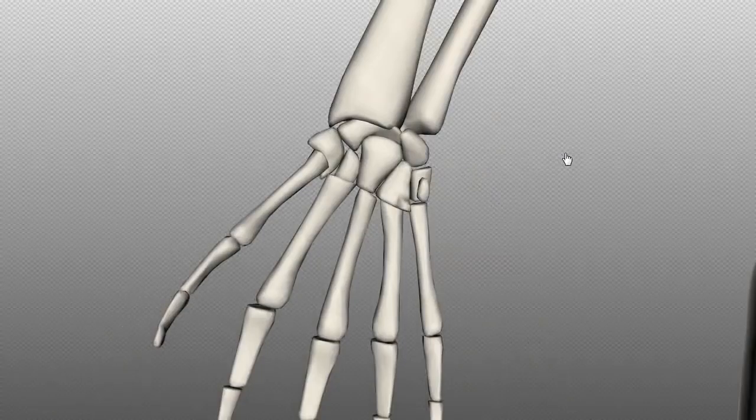And then trapezium, thumb side, capitate has the head, and it's the head bone, so it's the biggest central bone. And the hamate has this little hook because the word hamus in Latin means hook.